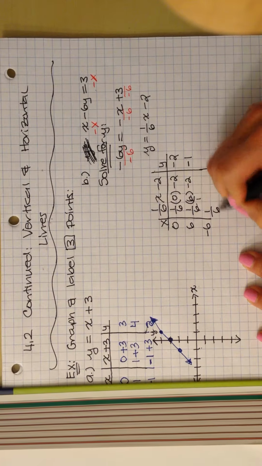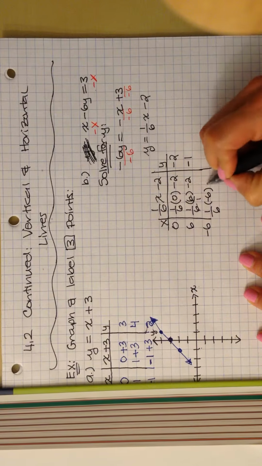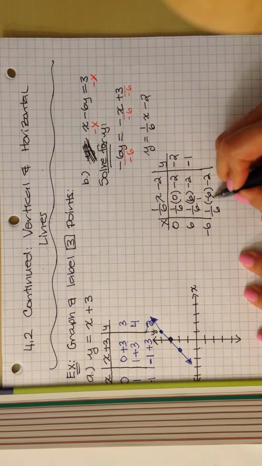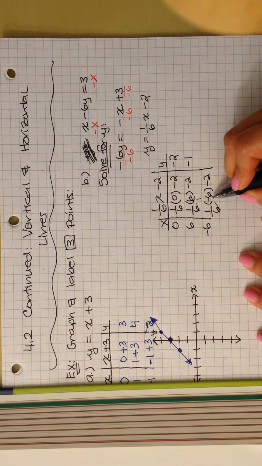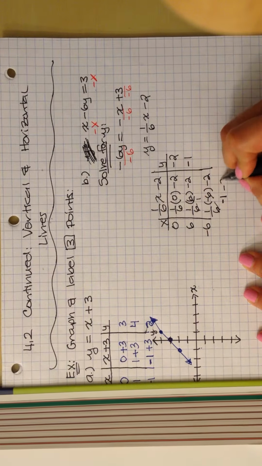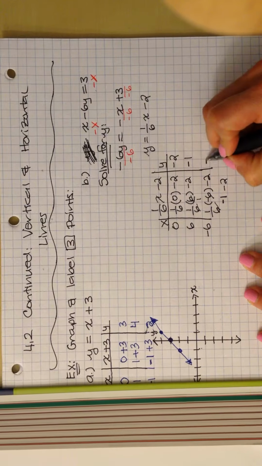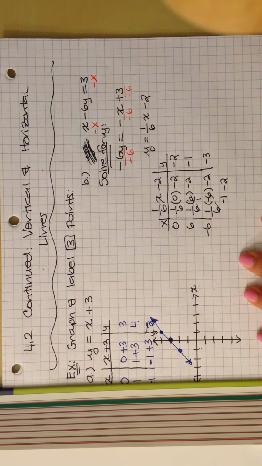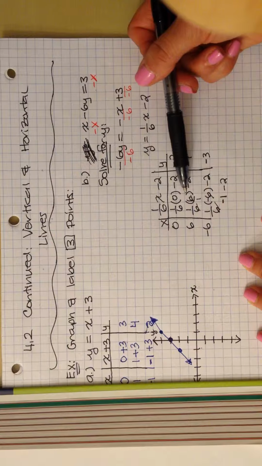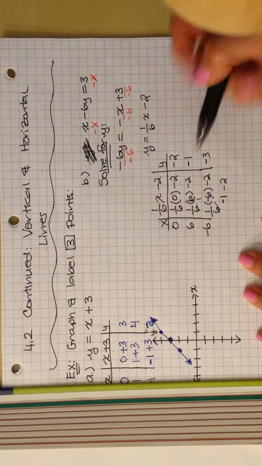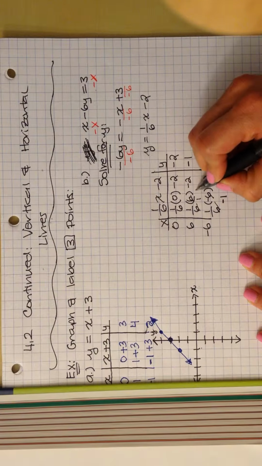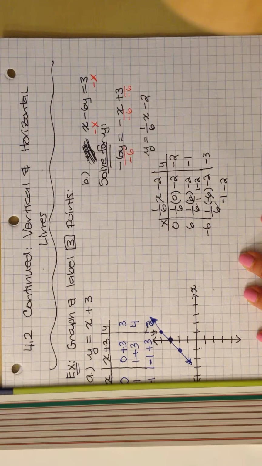Let's try a -6. Okay, so again, reduce. 1 times -1, this leaves me with a -1 minus 2, and that gives us a -3. So when you reduce here, remember, you get 1, right? So you end up with 1 minus 2, which gives me -1. I have 3 ordered pairs.